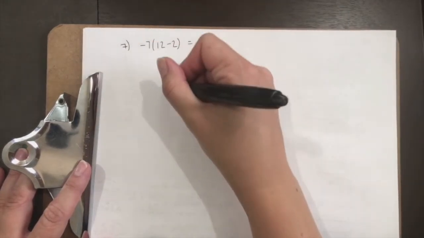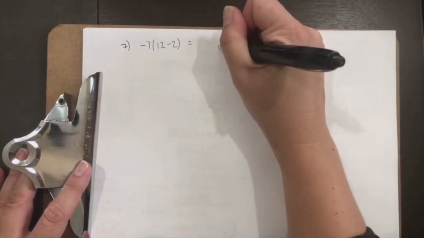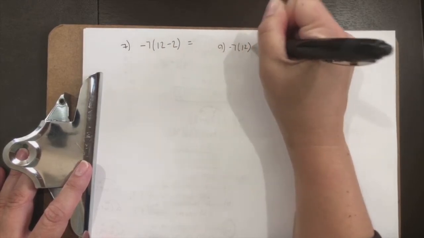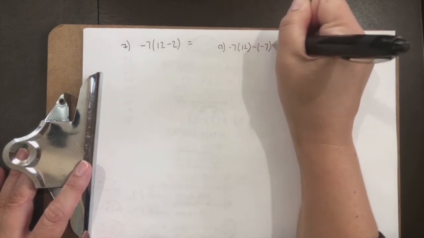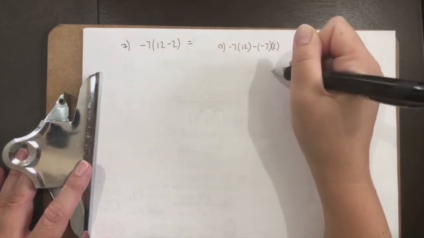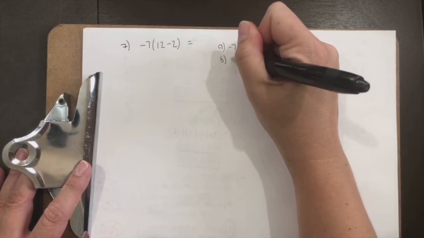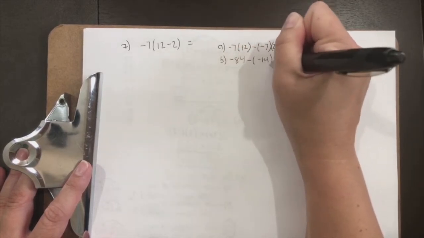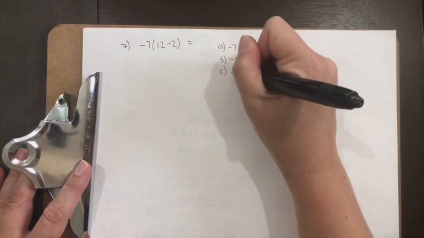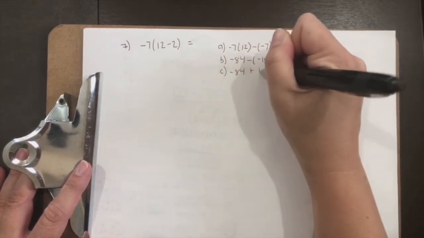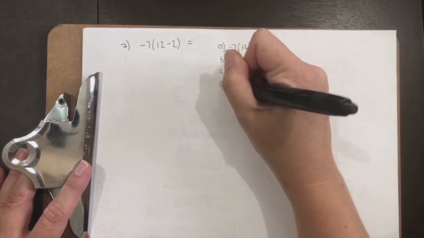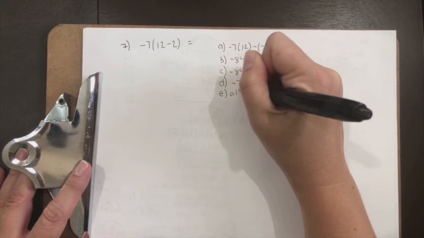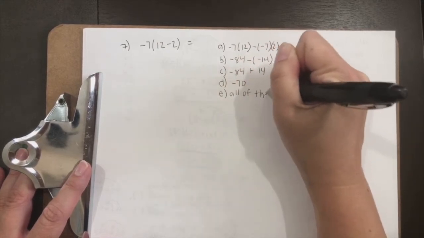I'm going to leave room to solve it, and then I'm going to put these other options over here. A, -7 times 12 minus -7 times 2. B, -84 minus -14. C, -84 plus 14. D, -70. Or E, all of the above.